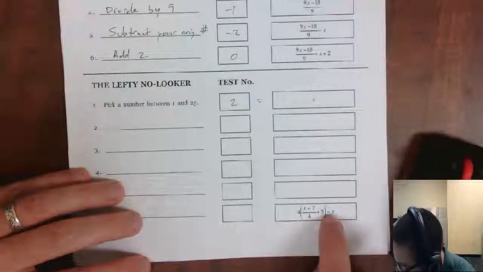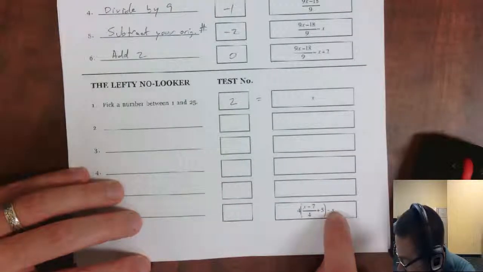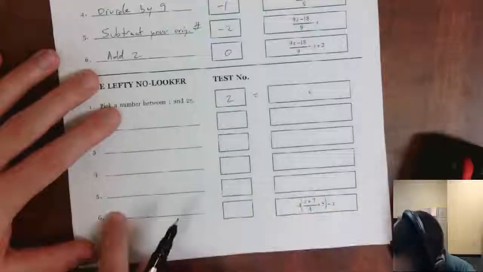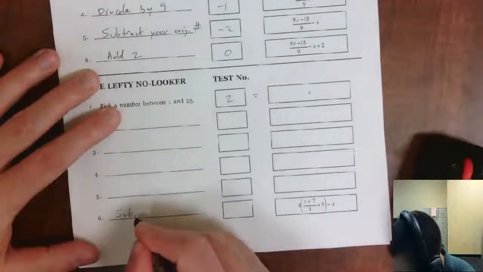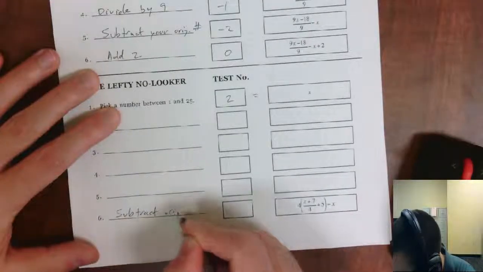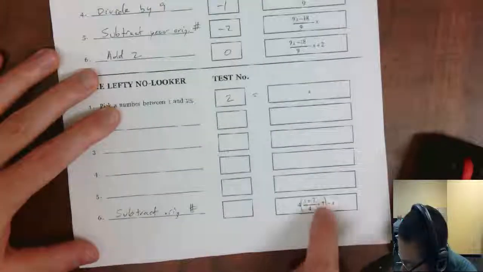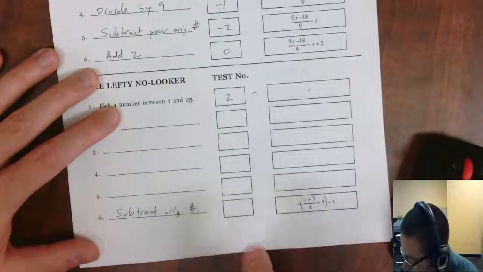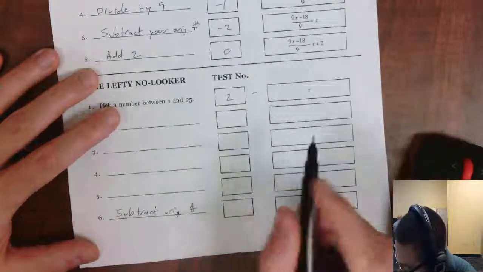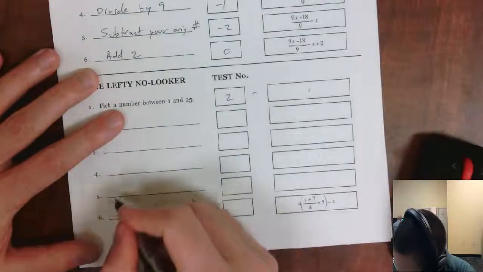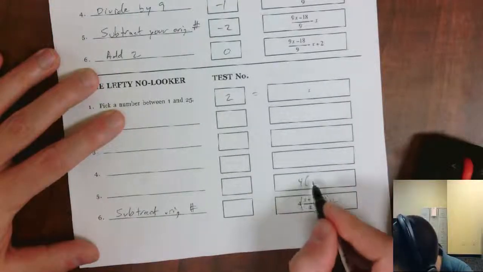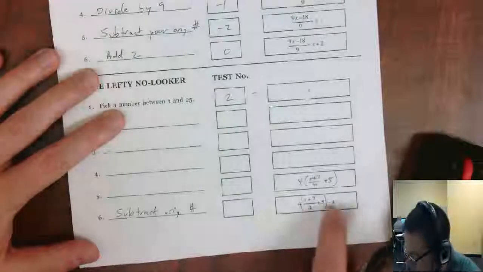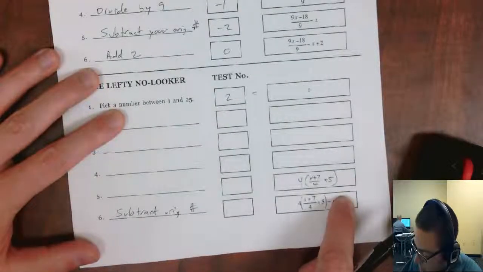So I think taking away x was the last thing, and we happen to know that x is equal to 2. So the last step was to subtract the original number, right? So to undo subtracting that original number, I would have to add 2 to it. So I'd have this set up without that x, so I'm adding x to it.